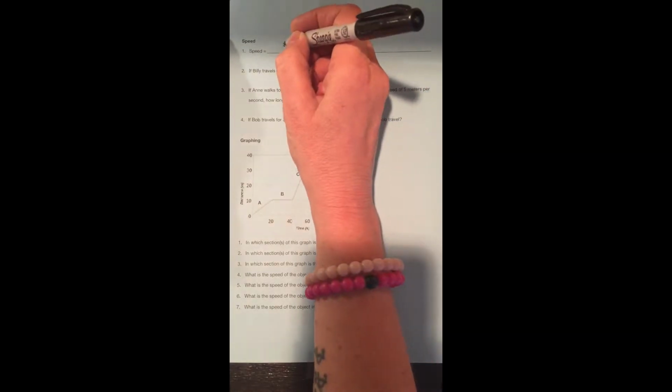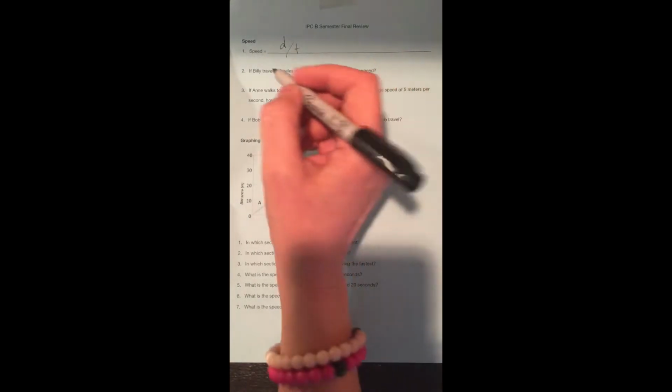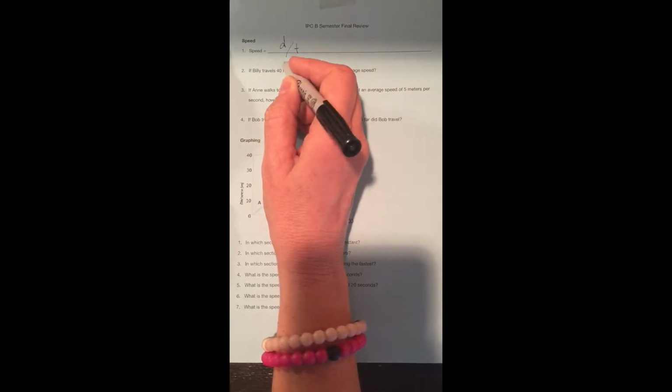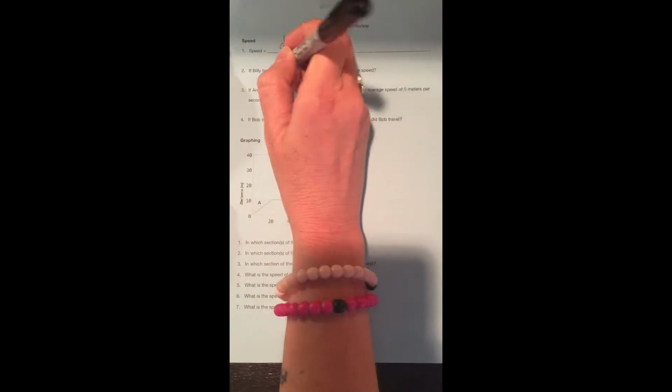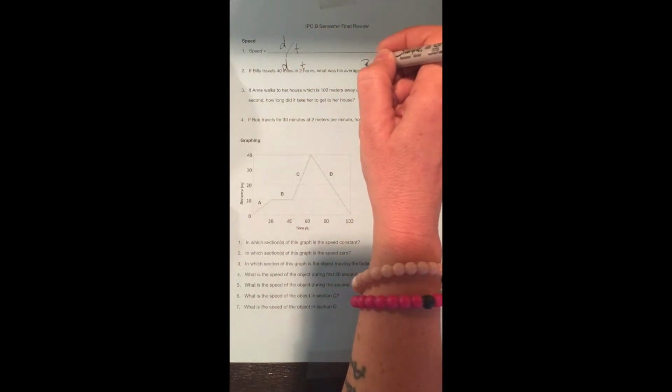Okay guys, I'm going to go ahead and real quickly go through the speed section of the semester final review. Speed equals distance divided by time. If Billy travels 40 miles in 2 hours, what is his average speed? Your distance is going to be 40 miles. Your time is going to be 2 hours. Your unknown is his speed.